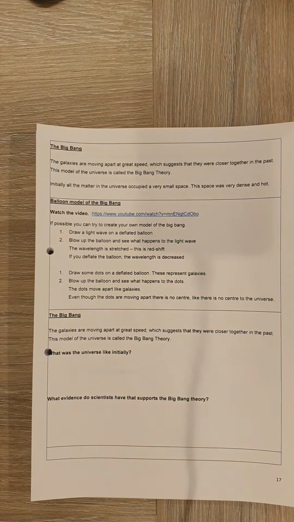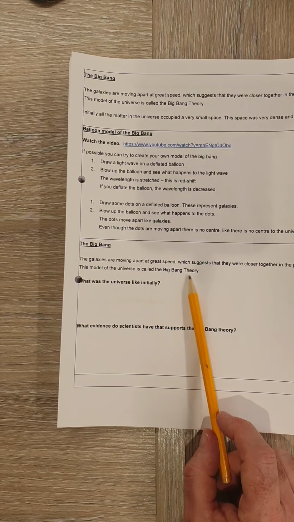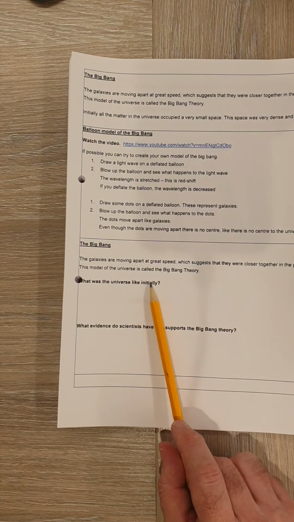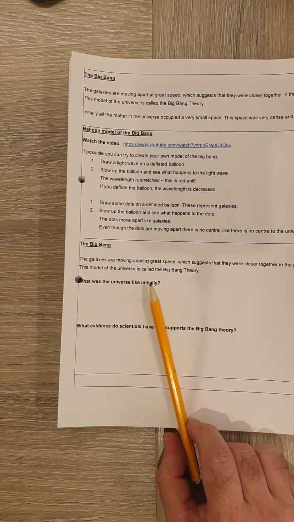So the galaxies are moving apart at very great speed. This suggests that we're closer together in the past, which is called the Big Bang theory. So you need to write in here, what was the universe like initially, and what evidence do scientists have that support the Big Bang theory?